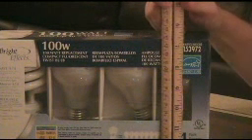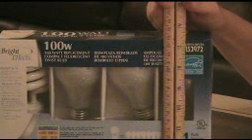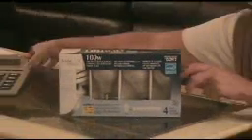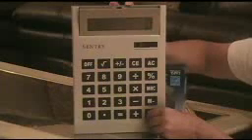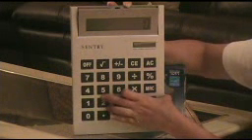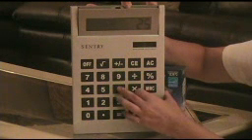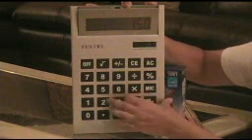Once you have the length, the width, and the height, you can put that in your calculator to determine the volume. So let's do that. So remember, the length was 25, so we have 25 times, the width was 6, times 13.5.